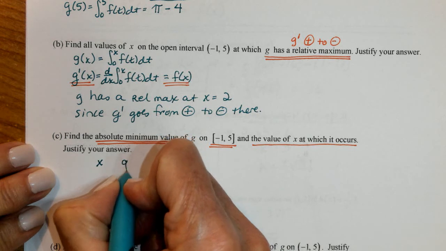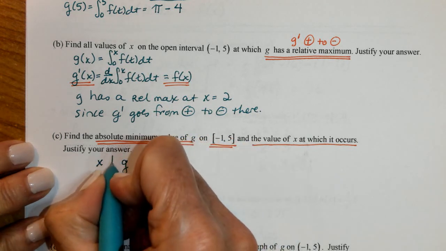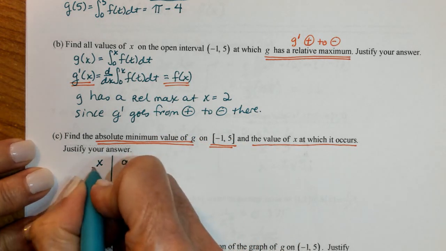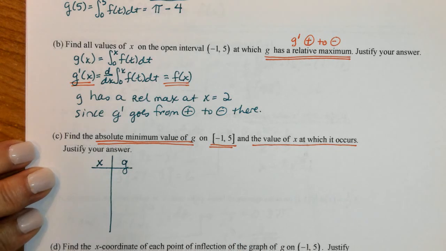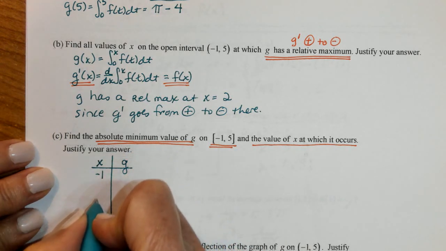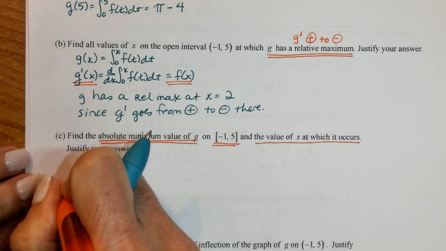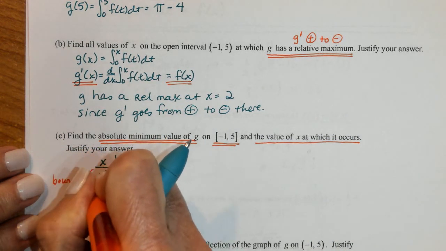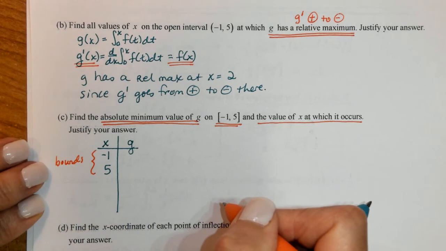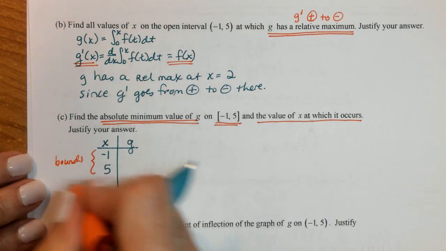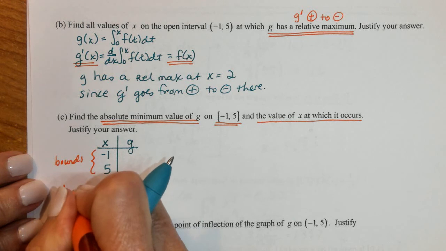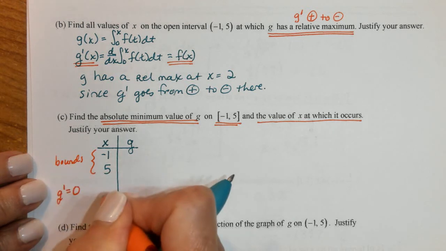We're finding the minimum of G. If you prefer to write G of x, you can. Start with your boundaries. These are our bounds. I like to say what I'm doing.